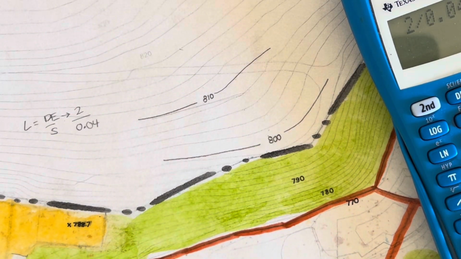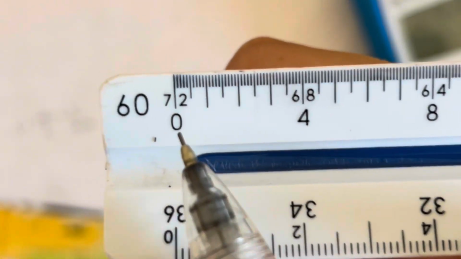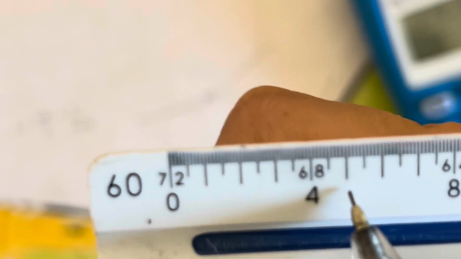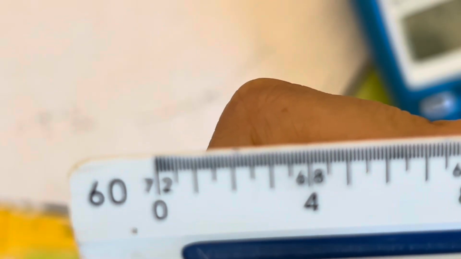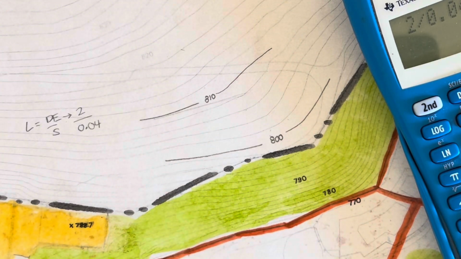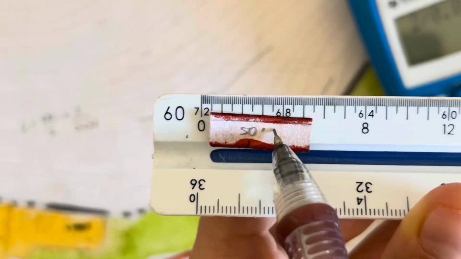Since this scale is 1 inch equals 60 feet, 0, 10, 20, 30, 40, 50. So between each contour, we're going from here to here. A little cheat to do this really quickly and a lot easier is to get a flashcard, measure it out, and cut it to the 50 feet.